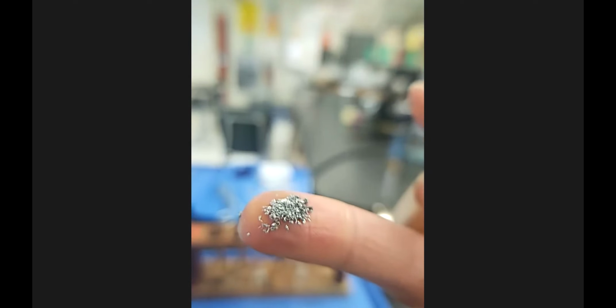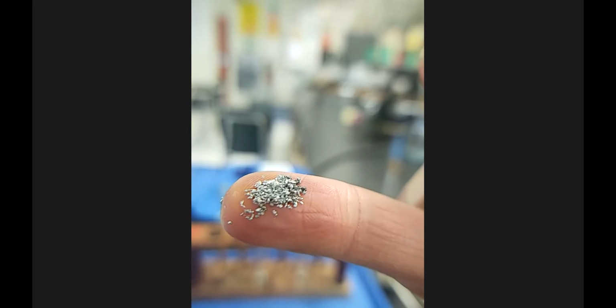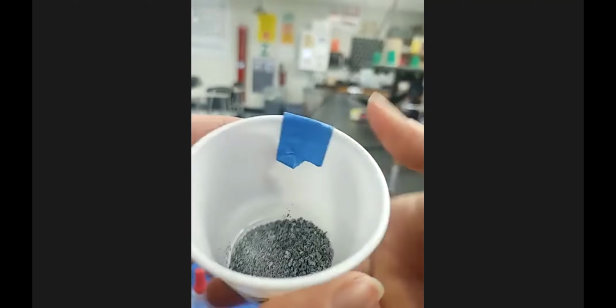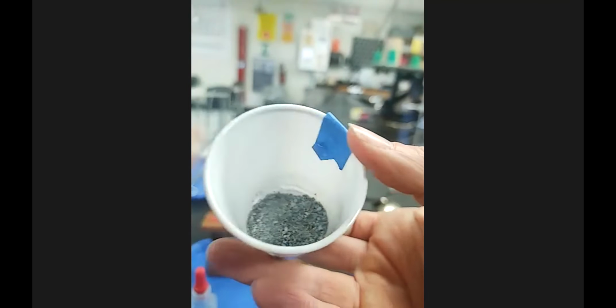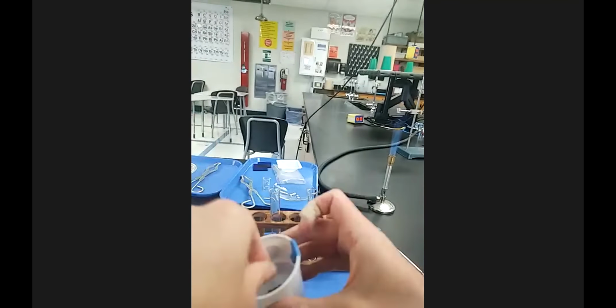So it's shiny, flaky. It's pretty smooth, the texture of it. It's fine, and there are some bigger pieces. Now you guys would probably have a scoop that you would use. I'm gonna do a pinch with my fingers.